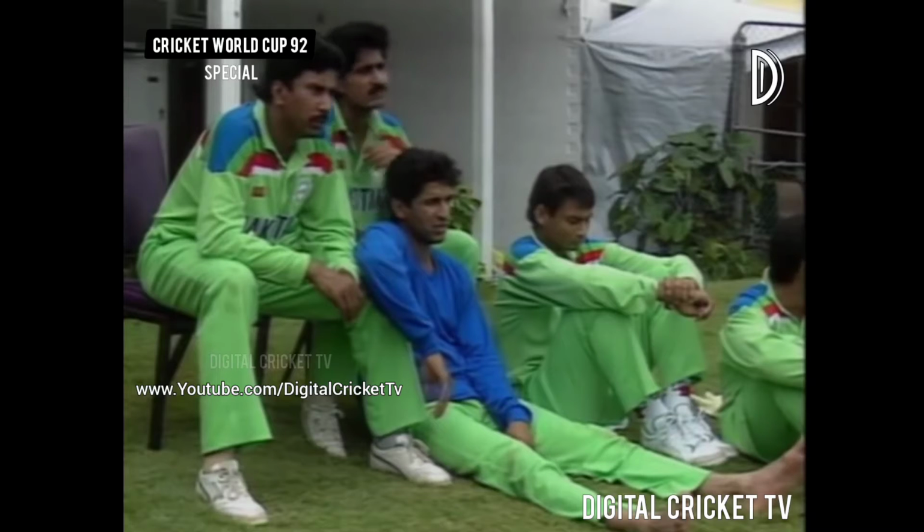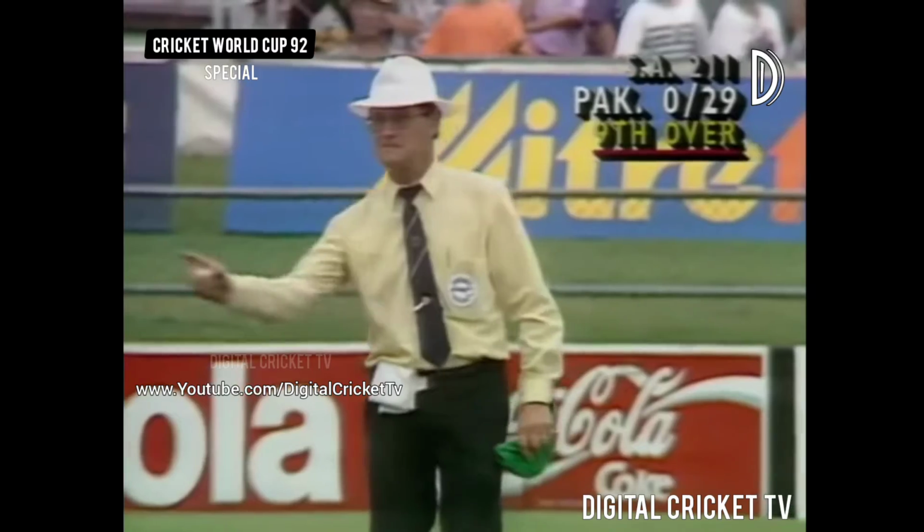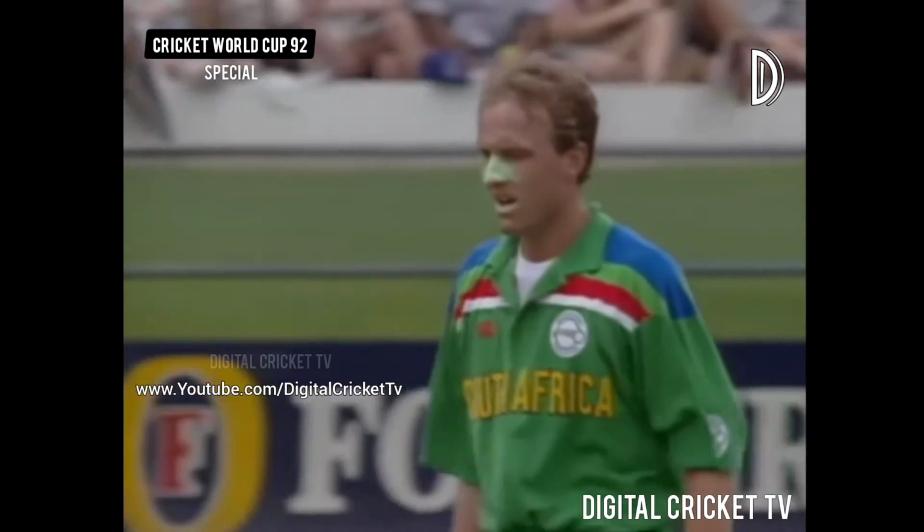They certainly missed Javed Miandad. Just over the top, Hudson the man, and into the fence it goes. And Hudson no chance of getting to that one. Right off the meat of the bat. That's his first boundary.